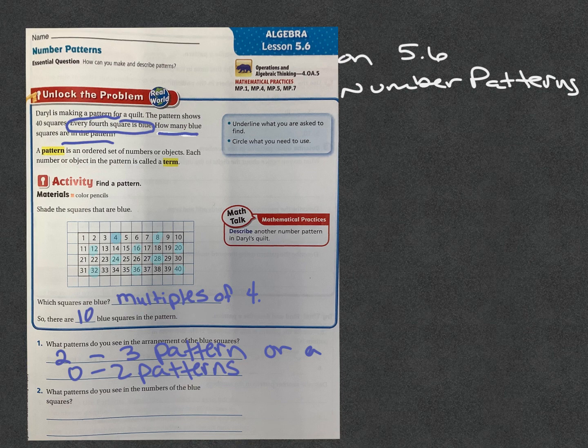And what pattern do you see in the numbers? 4, 8, 12, 16, 20, right? We already noticed it was multiples of 4. They're multiples of 4 is what I notice. My brain is in multiplication mode, so that's what I'm noticing first.